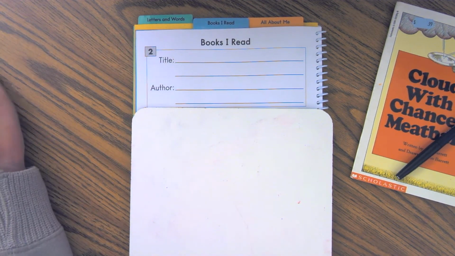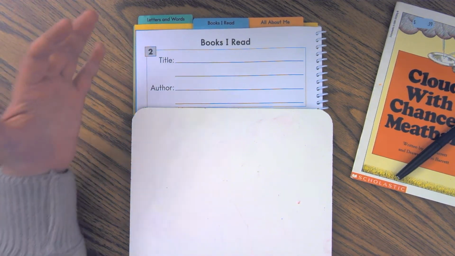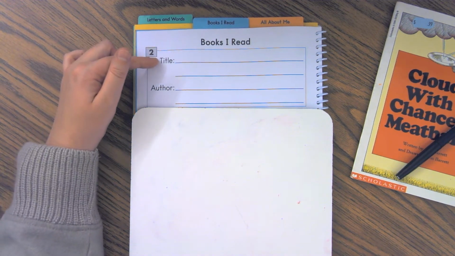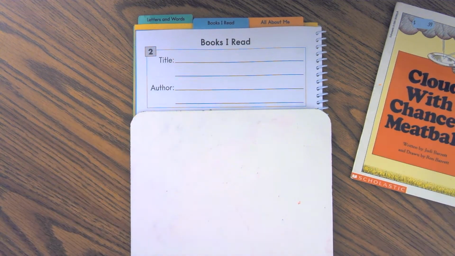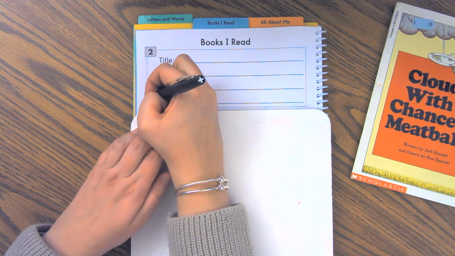You may not have added any books to your notebook yet, and that's okay. It might say 1, or you might have a higher number if you've added a couple. So right at the top, we have 2 words, title and author. We are also going to add in a third really important fact and key detail from the book, which is the illustrator. So right here on this line, I'm going to write illustrator.